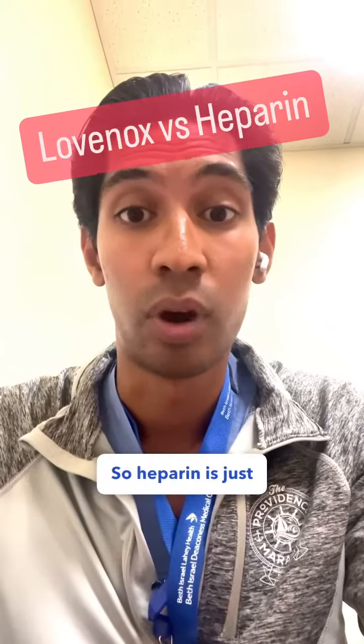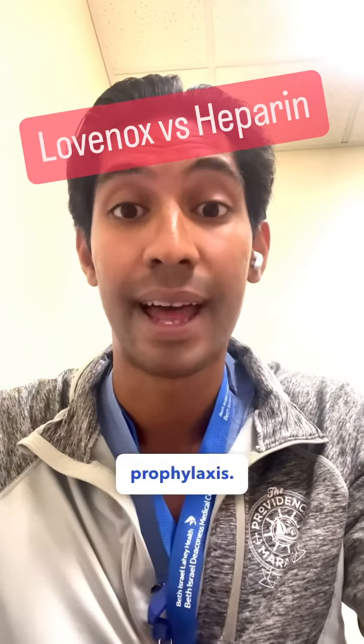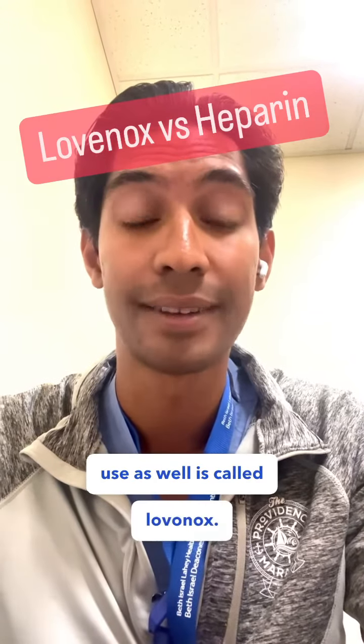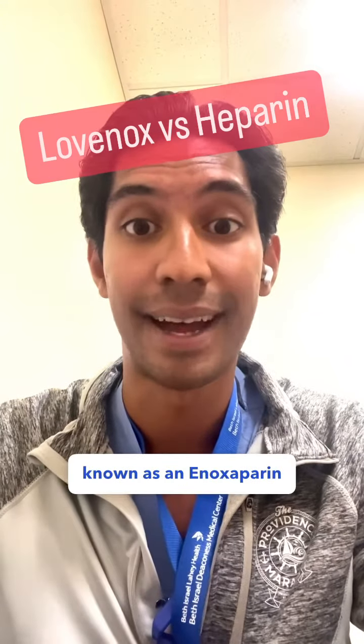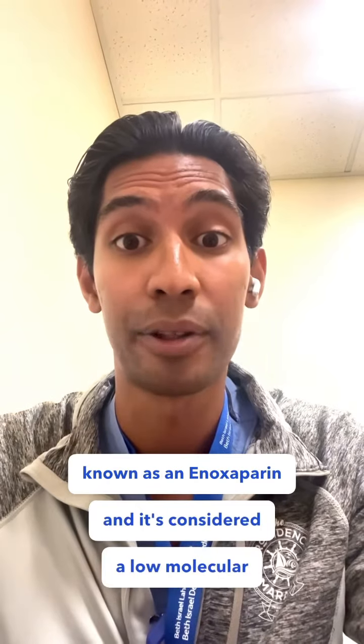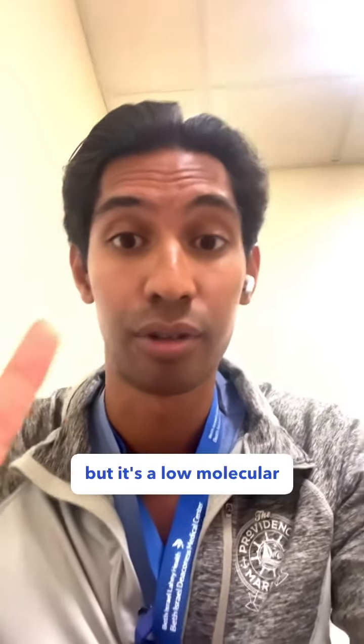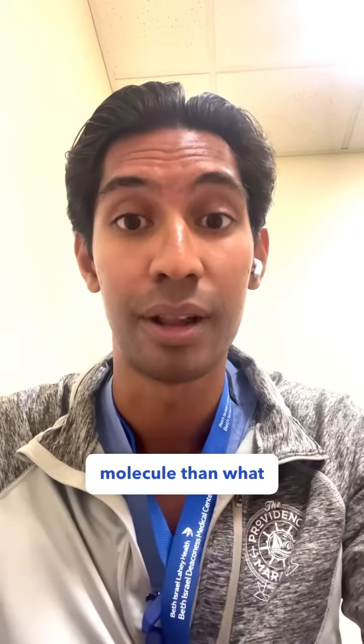So heparin is just one option that we have for DVT prophylaxis. The other option that we tend to use as well is called Lovenox. Lovenox is also known as Enoxaparin, and it's considered a low molecular weight heparin product. So it's still related to heparin, but it's considered low molecular weight, meaning it's a smaller molecule than what heparin is.